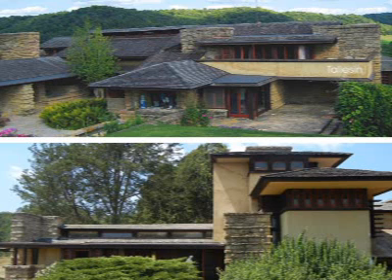Taliesin was the summer home of Frank. This was his studio. Some of the buildings designed here were Falling Water, the Guggenheim Museum, the Johnson Wax headquarters, and the first Usonian home. Wright explored his ideas of organic architecture on this house.